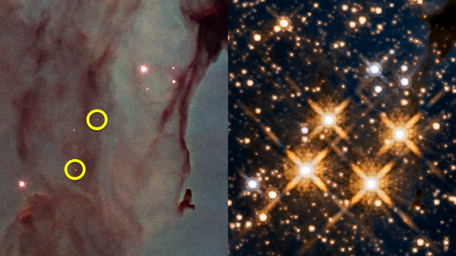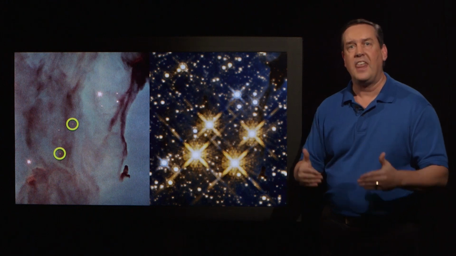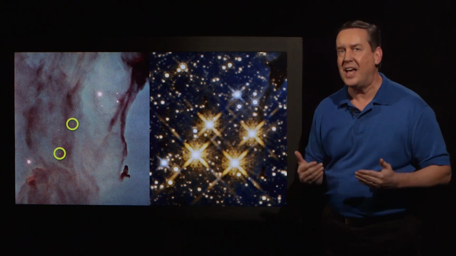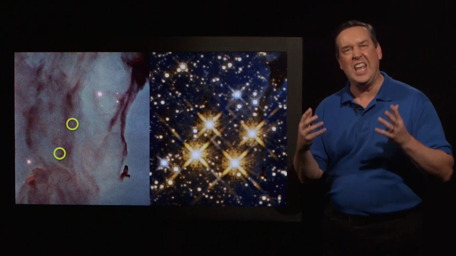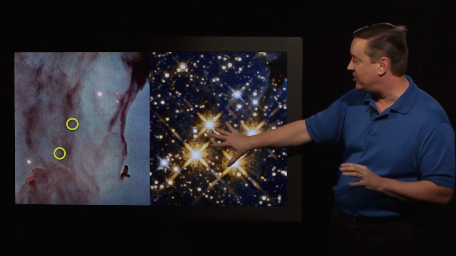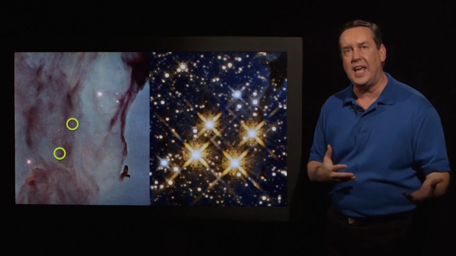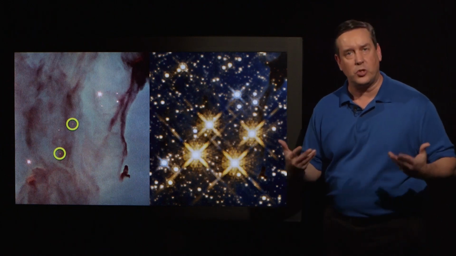These must be very low mass stars, because while a star like the sun emits most of its light in visible light, the smaller, lower mass stars emit most of their light in infrared radiation. So here we are looking at two very low mass stars, very bright, and it shows you just the difference you can get by using multi-wavelength astronomy.